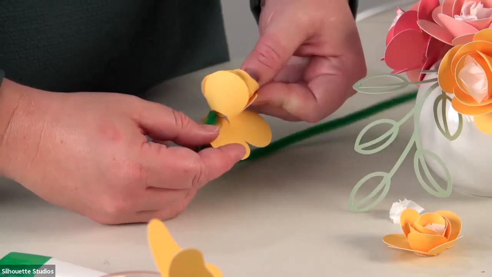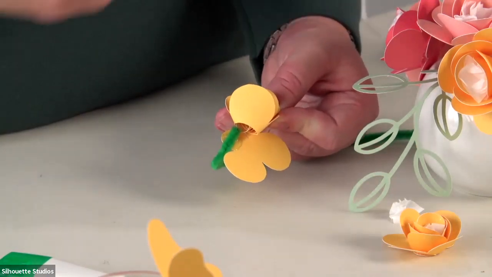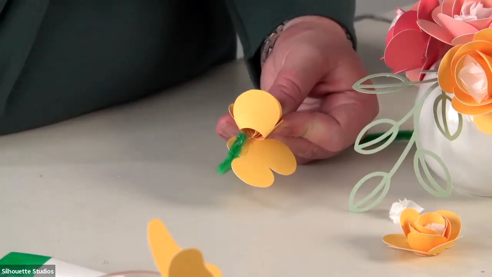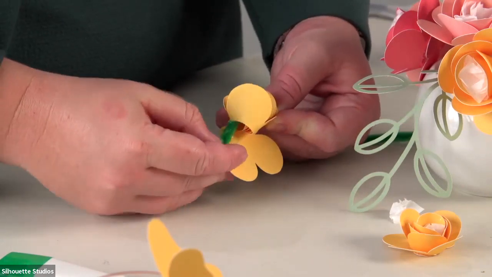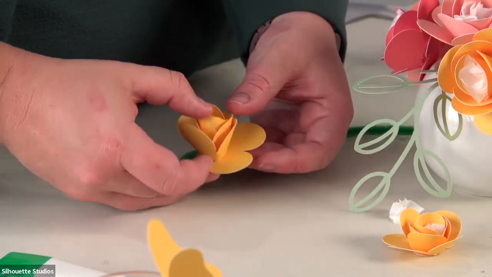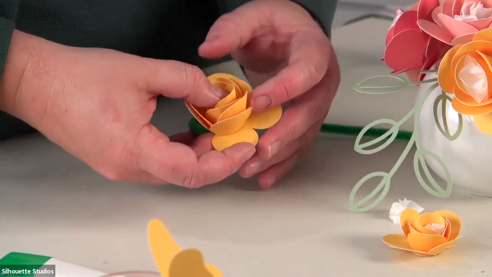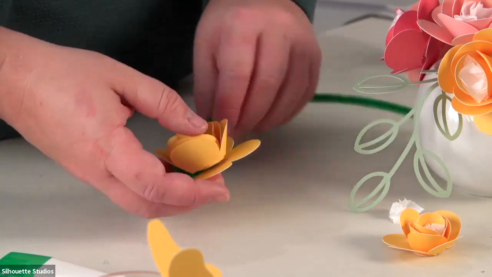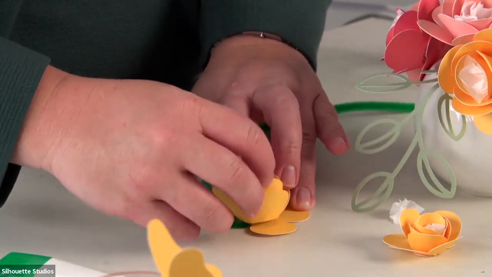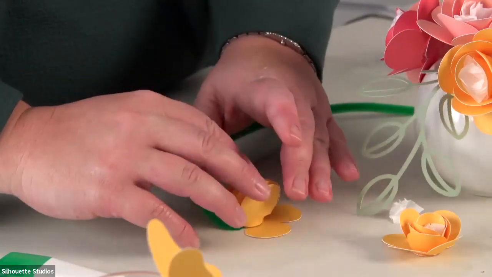And that's our stem. And then I'm actually going to do a little dollop of glue right on top of that stem because this pipe cleaner is thicker than a floral wire. And then I'm going to stick this right on there. And it's going to spread out a little bit. And while it's still hot, you can manipulate it around to be the shape you want. Okay, and then we'll hold it still.